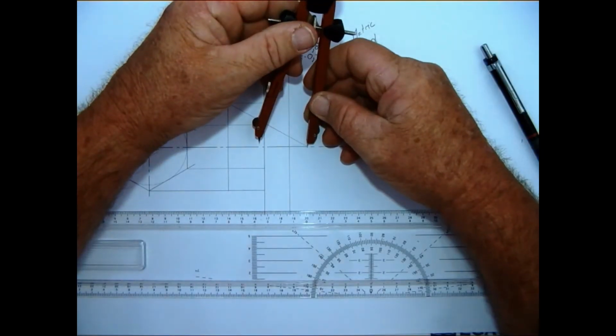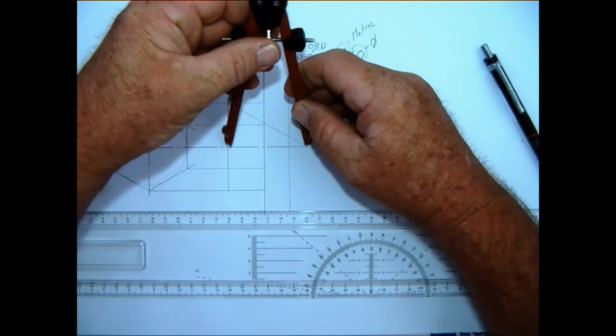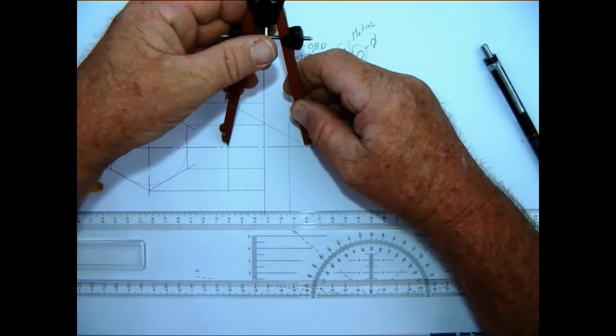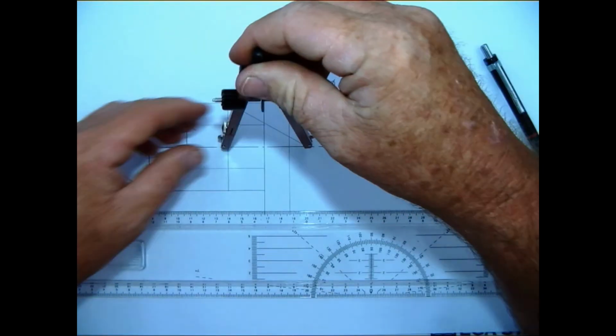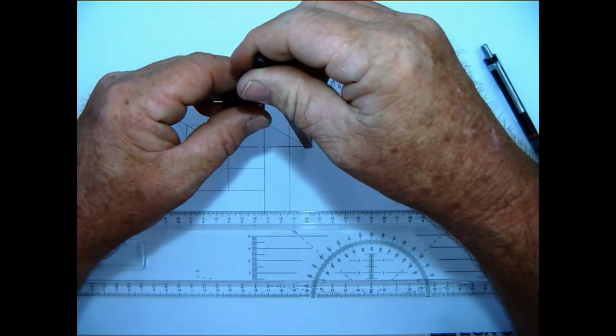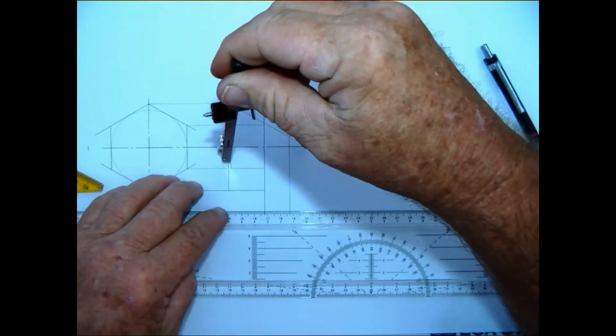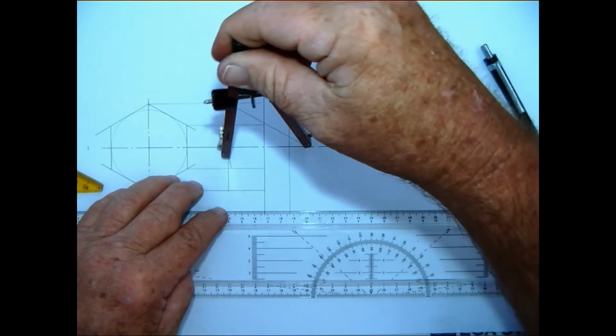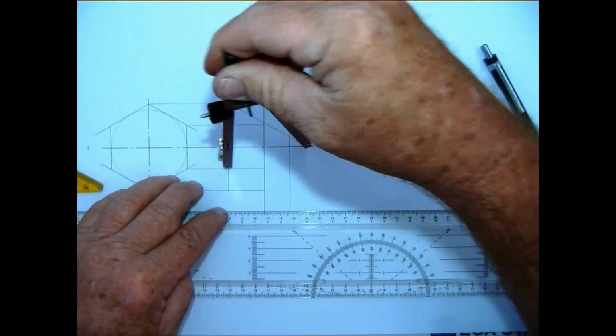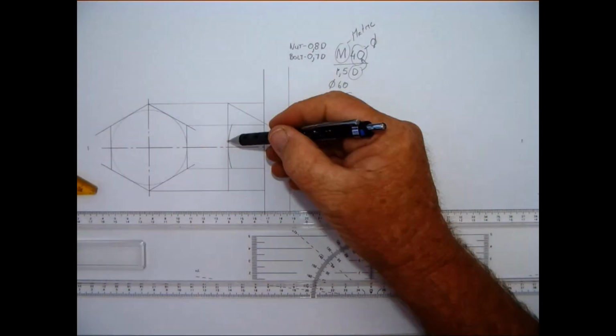And what you do now is draw an arc that forms a tangent to that top line.